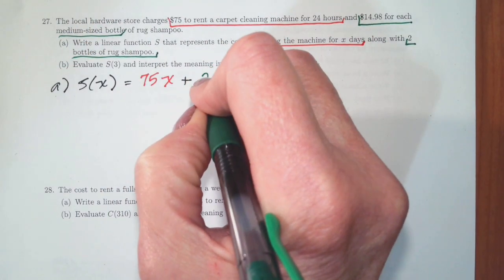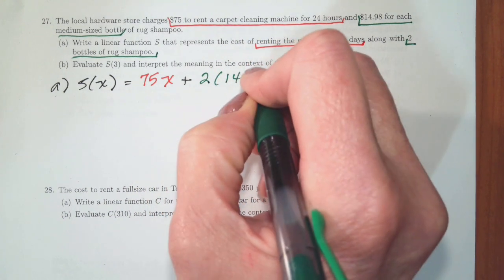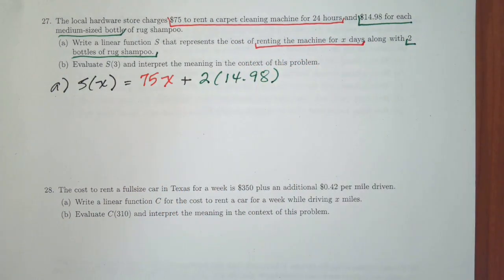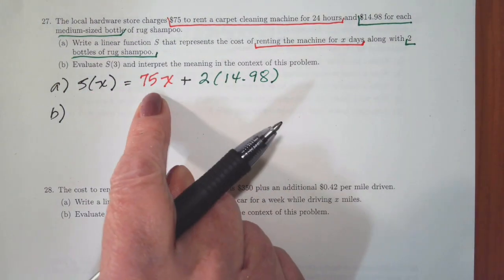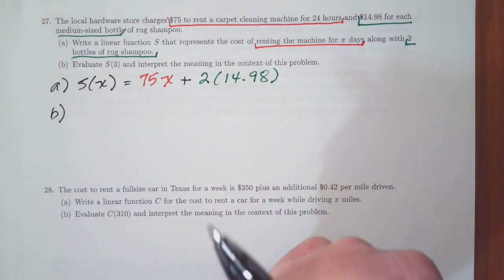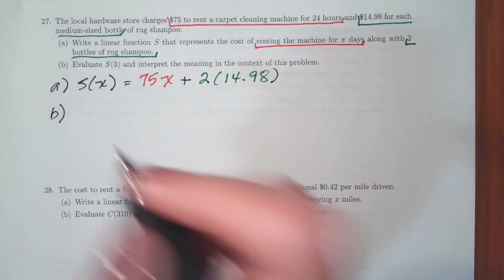So that's going to be 2 times $14.98. All right, so now I've got my equation. This is the machine and the shampoo.